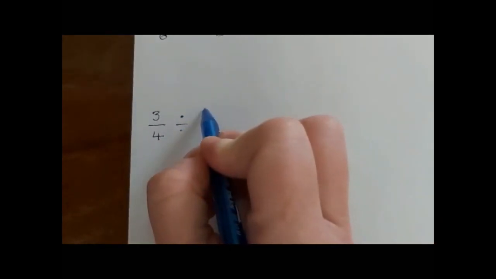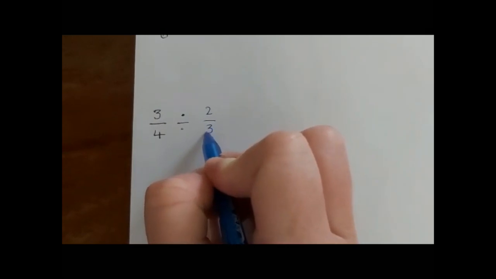Now, dividing fractions is very similar, very straightforward. And if we had something like 3/4 divided by 2/3, we have another little saying that we need to remember to help us divide fractions. And that saying is keep me, change me, and turn me over. And what we do is we take our first part of the problem, our 3/4, and we keep that the same. So it keeps 3/4.